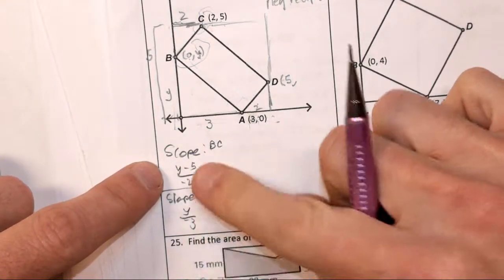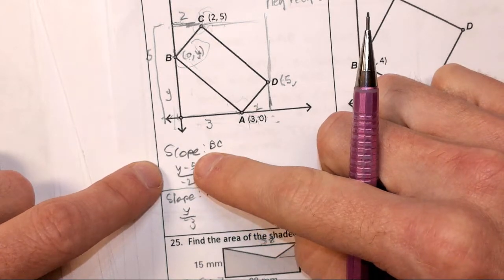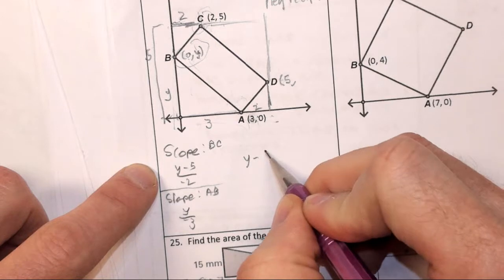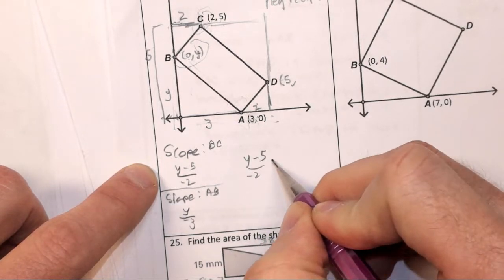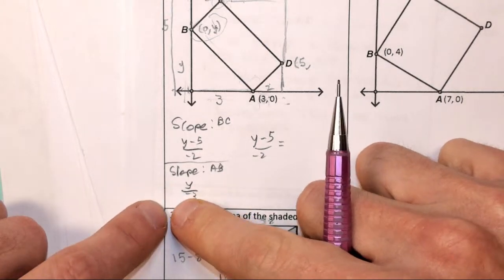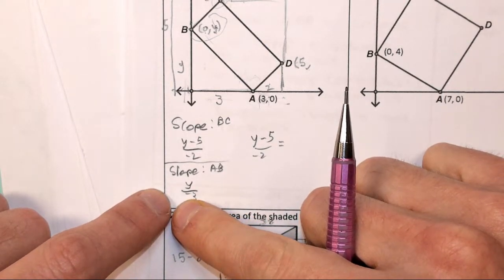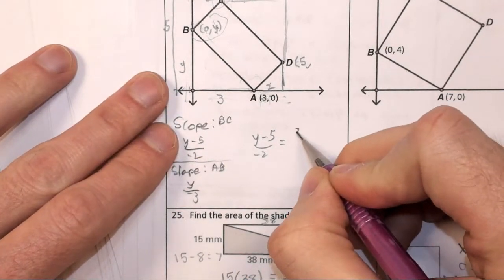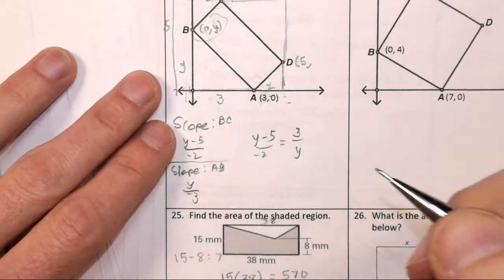Now I need to force these into being negative reciprocals. So I'll write down this one, y minus 5 over negative 2, and set it equal to the negative reciprocal of this. It's already negative, so I'll make it positive, and then flip it. So I'll set it equal to 3 over y.